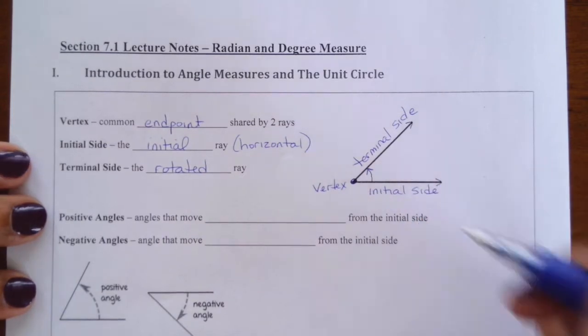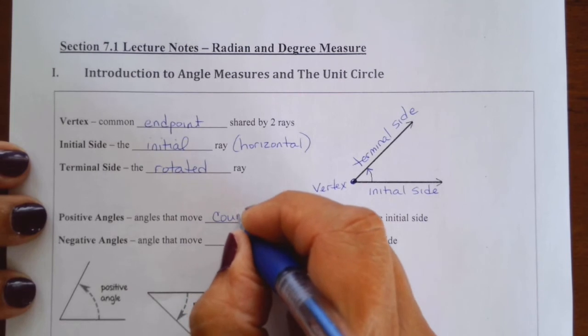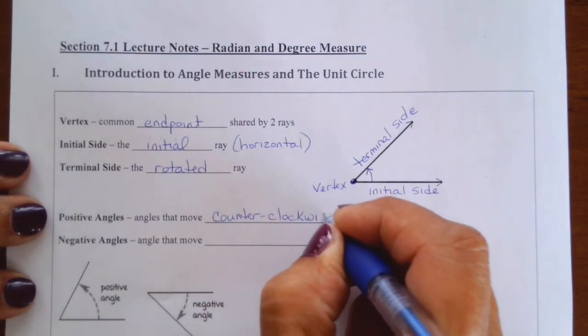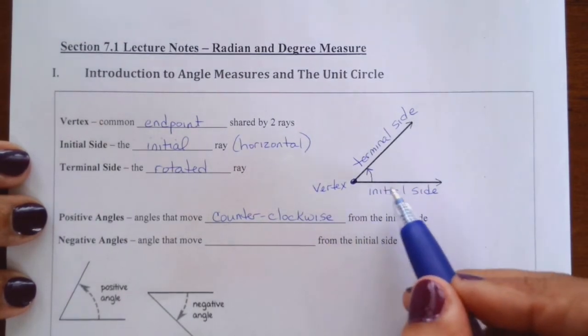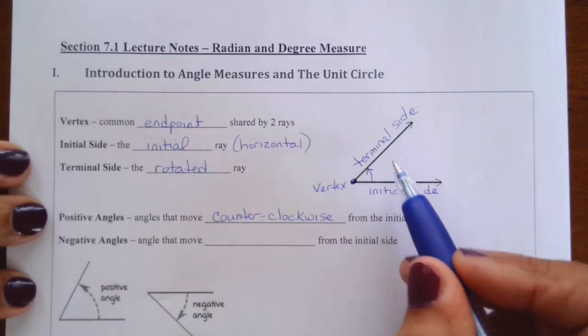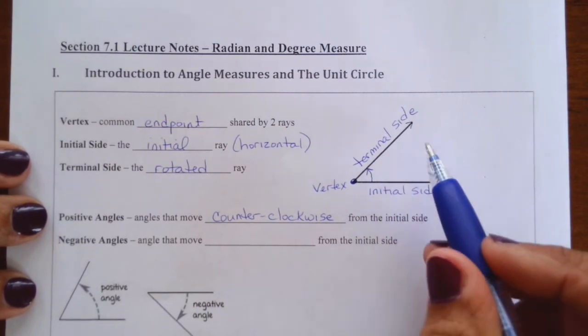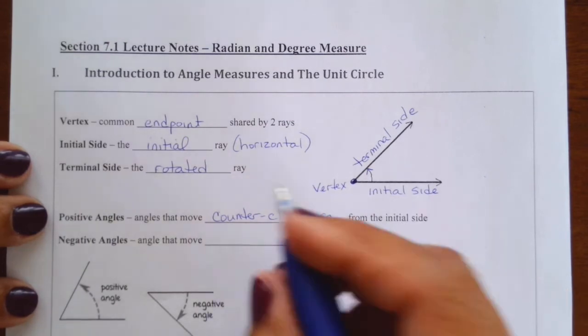So positive angles move counterclockwise from the initial side. Think about if you had an XY axis, if this is on the x-axis and you're going into the first quadrant. That's how you know that that's going to be the positive angles.